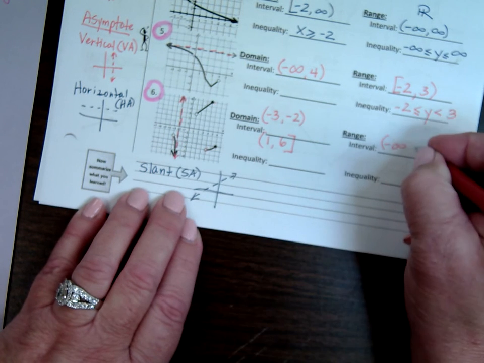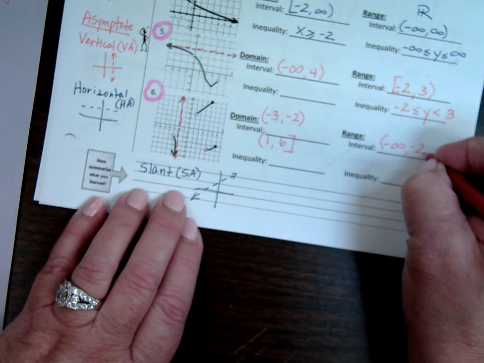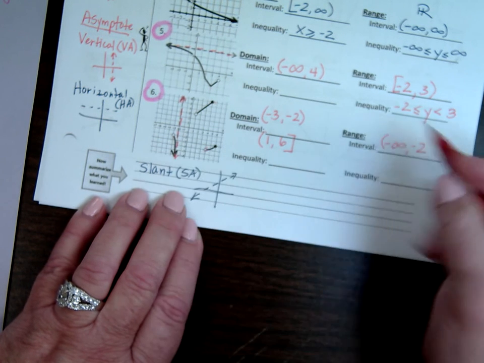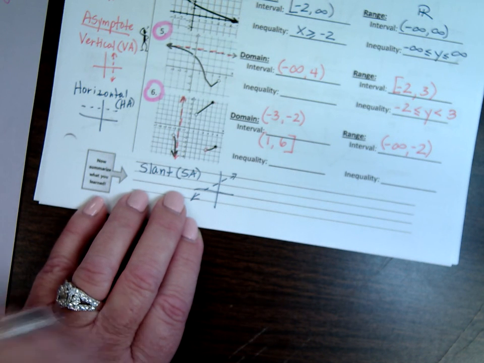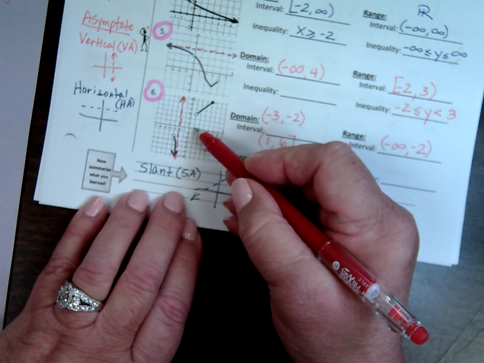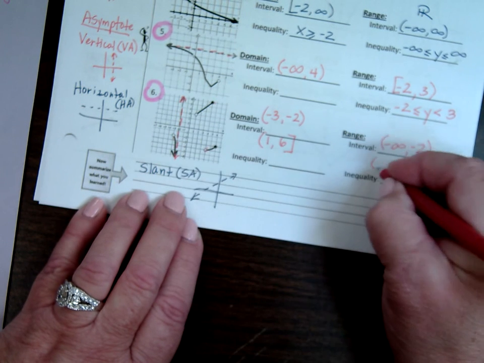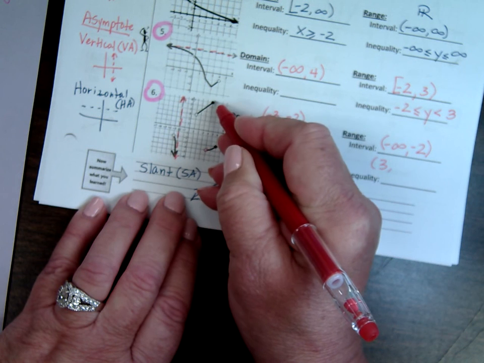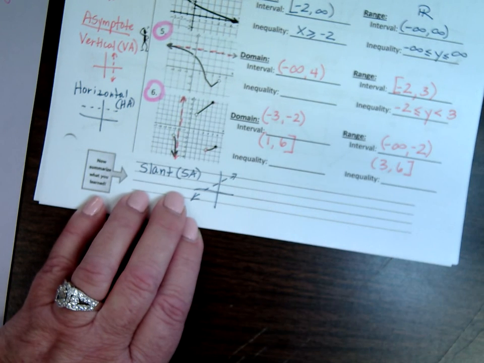So this one's chunky too. You've got two parts to it. So the next piece it goes to is to -2. It does not touch the open circle. And then I'm looking at the next piece. There are no y values, no y values... Oh, there's a y value at 3. Doesn't touch it. And it goes all the way up to a y value of 6 with a closed circle, and it does. And so there's your interval notation for that guy, for number 6.